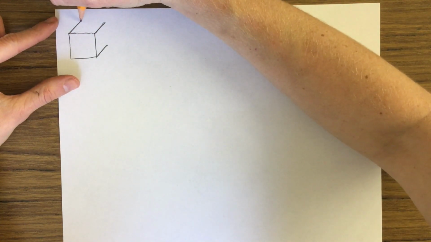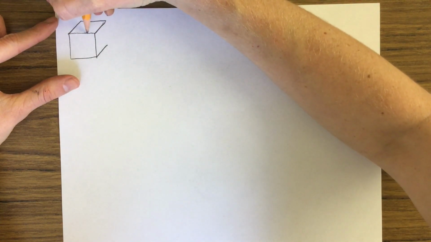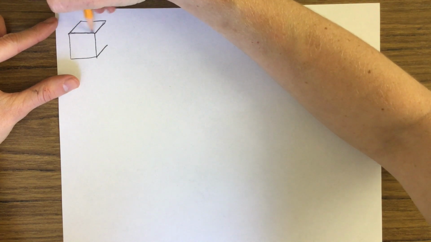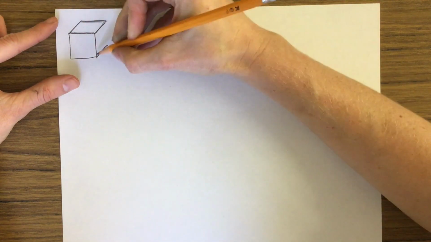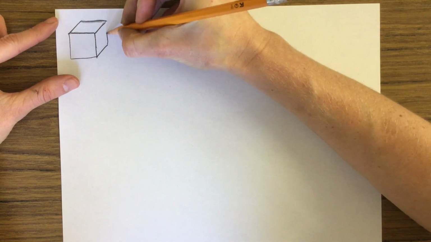And then I just connect those lines with a line that is parallel to the original 2D shape. So these 2 lines are parallel. This line, I need to draw another line that's parallel.